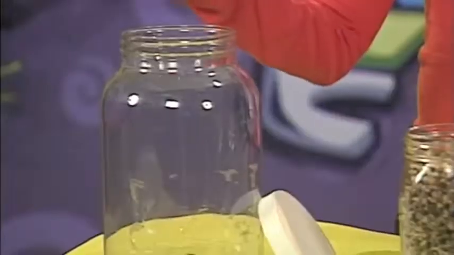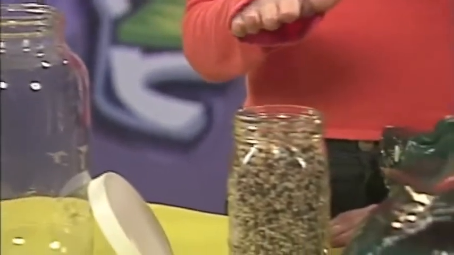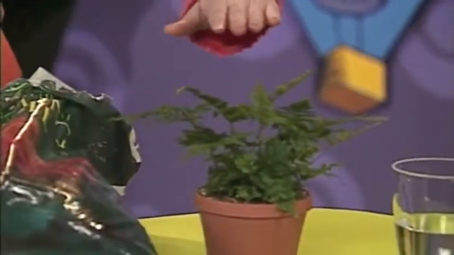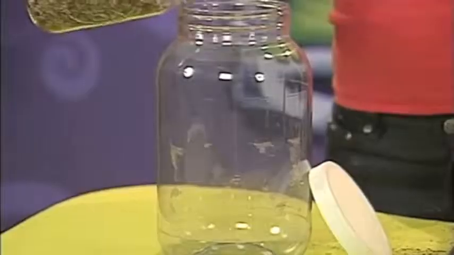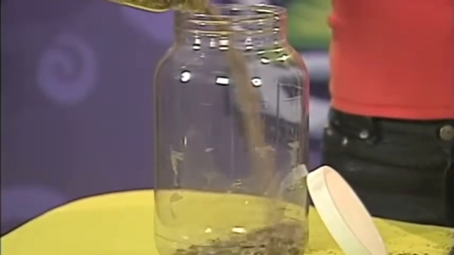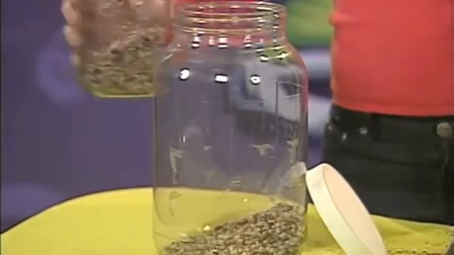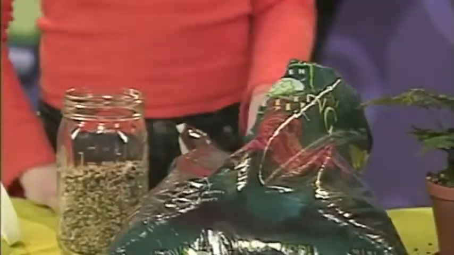A clear, watertight container, like a large pickle or mayonnaise jar with a lid. Some gravel, potting soil, a plant, like a small fern, and some water. Make sure your container is clean and dry. Pour a small amount of gravel into the base of the jar. Then, add enough potting soil so that your jar is almost half full.